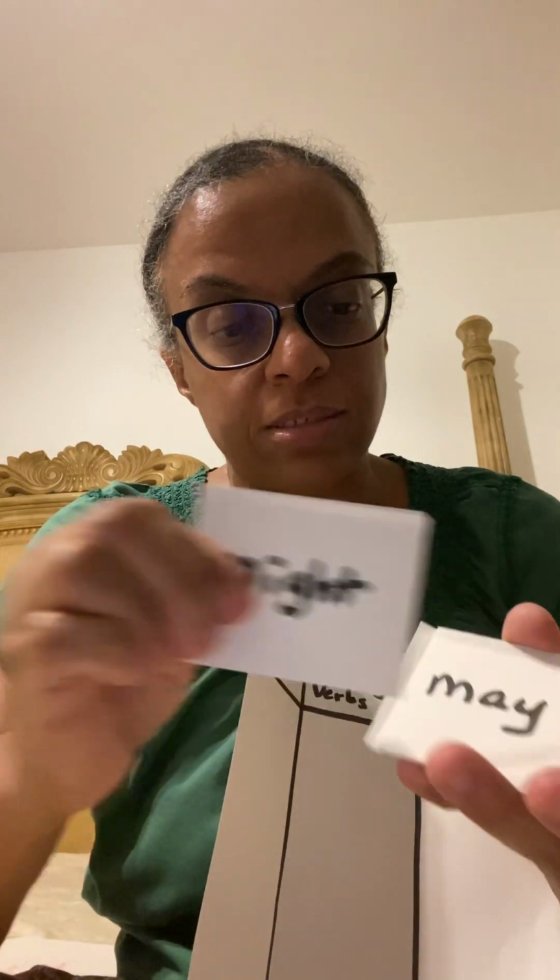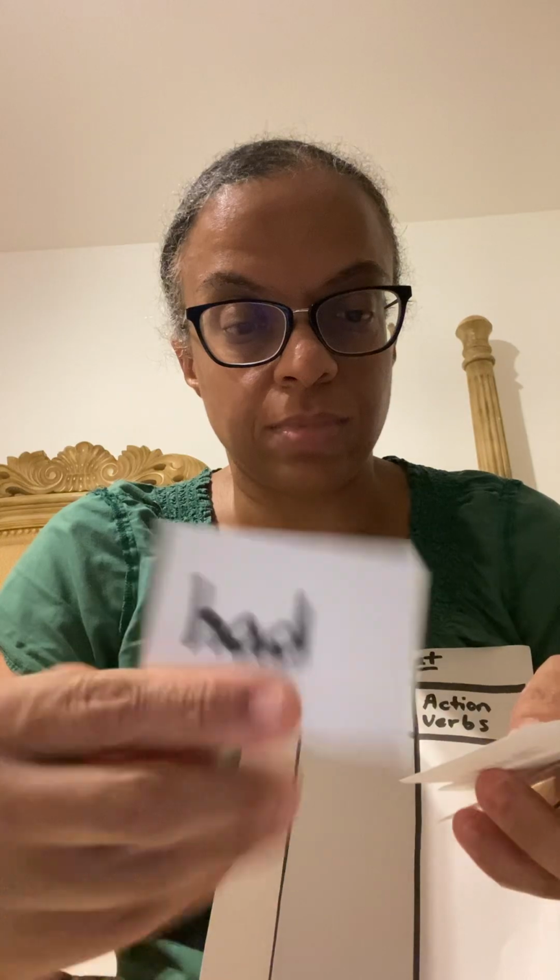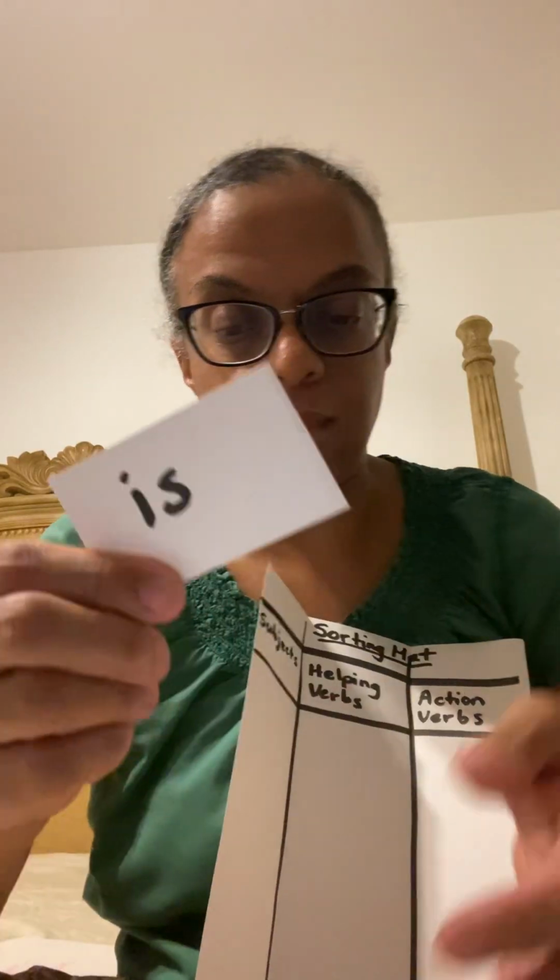and then you can have all your helping verbs to help identify them. Should, might, may, can, will, had, have, has, were, was, are, and is.